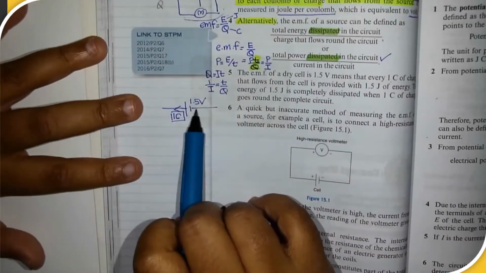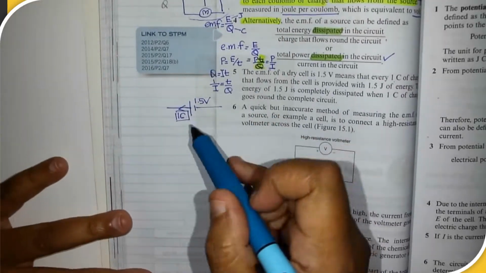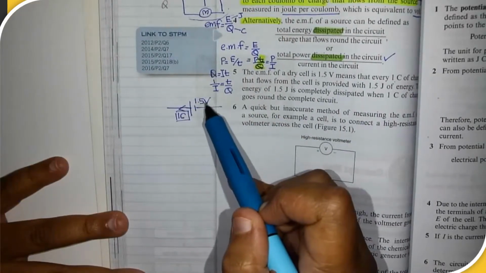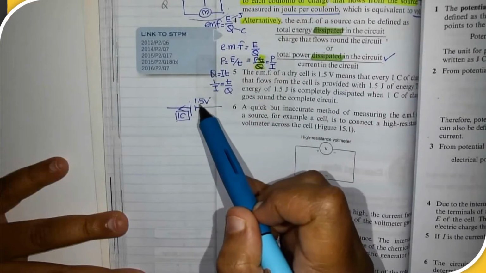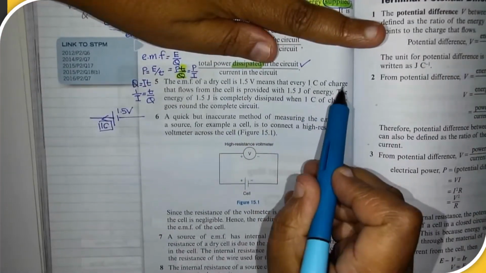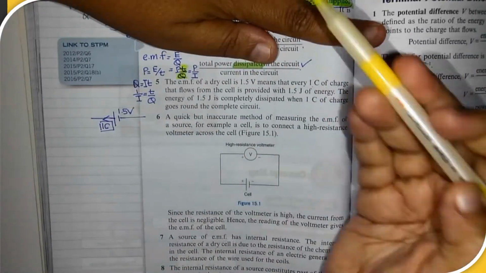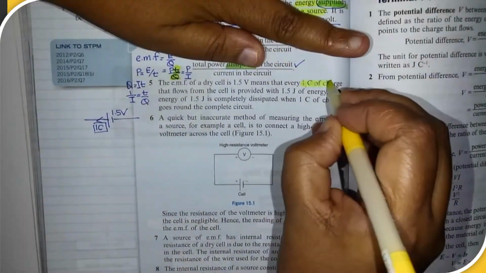If I'm talking about negative charge, then I will be talking about the opposite direction. So 1.5 volt of EMF here means that every 1 coulomb of charge that flows from the cell is provided with 1.5 joule of energy.